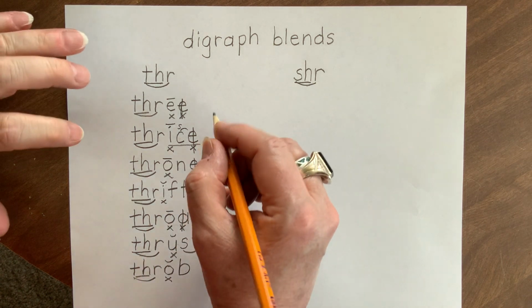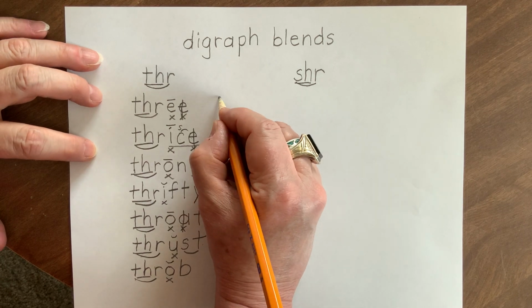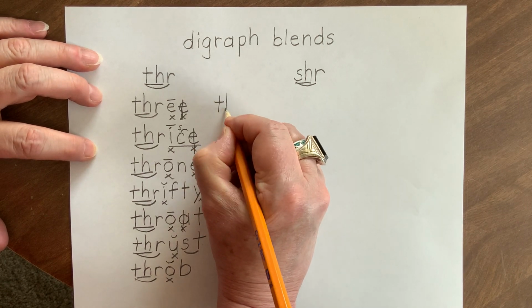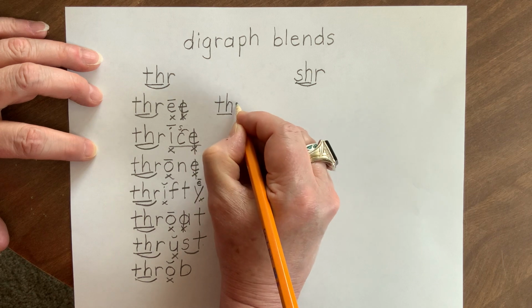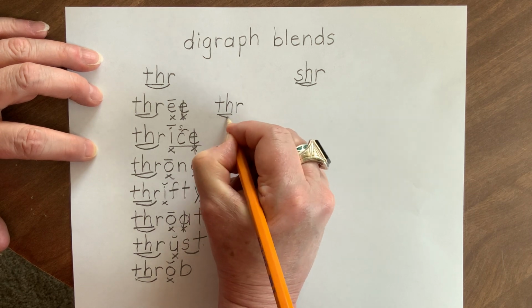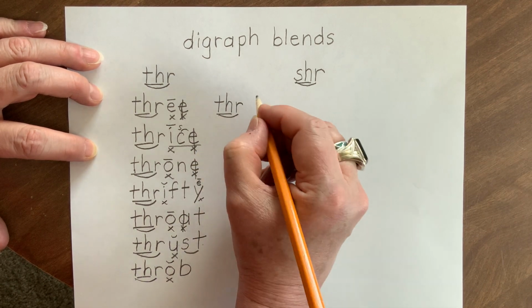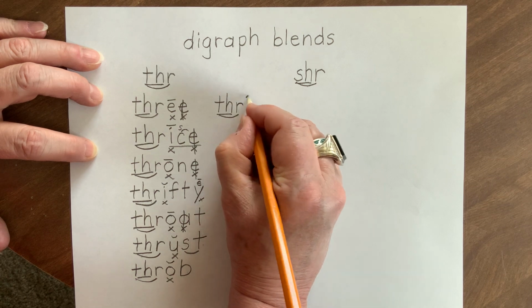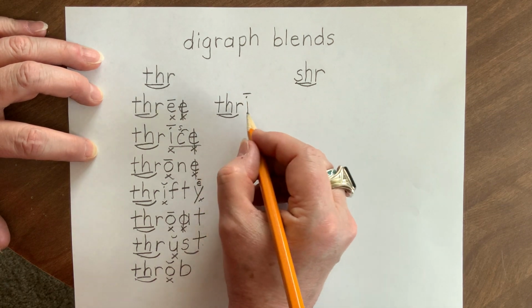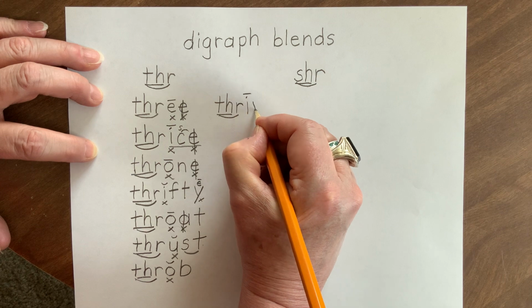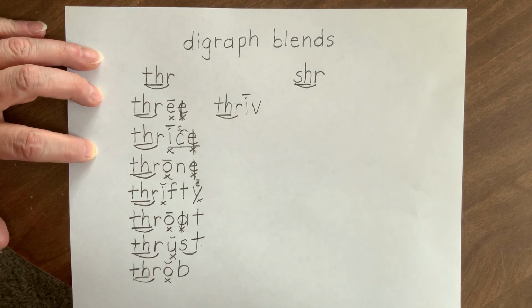Okay, here's the word thrive. You have the TH digraph. You put the R for a digraph blend. I. Do you hear that long I sound? Thrive. You hear the V, don't you?